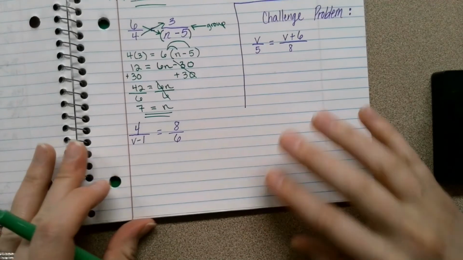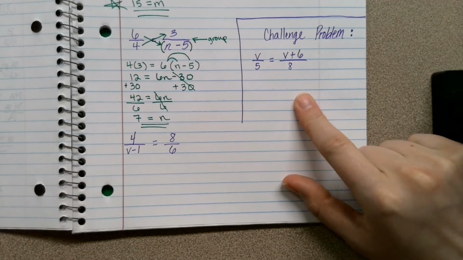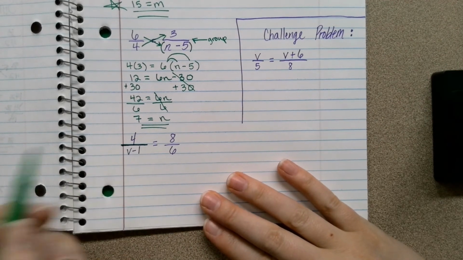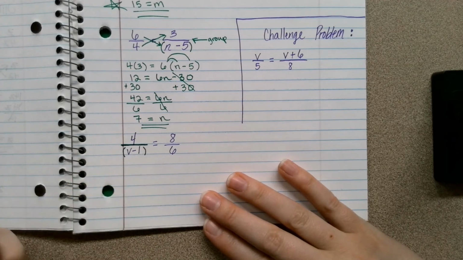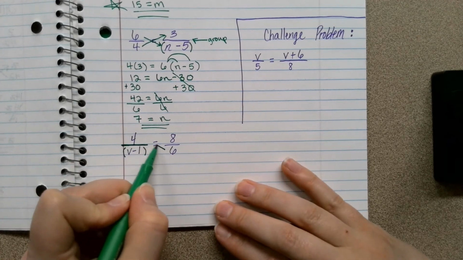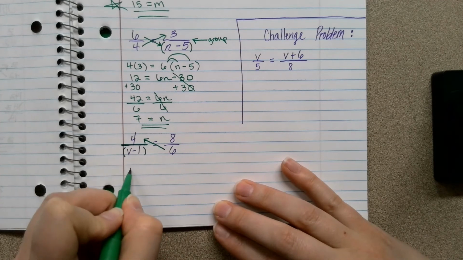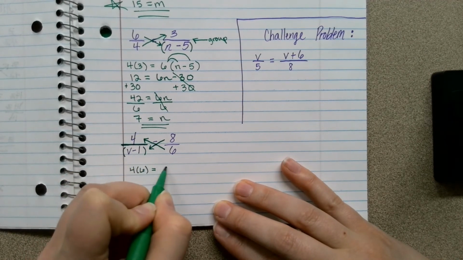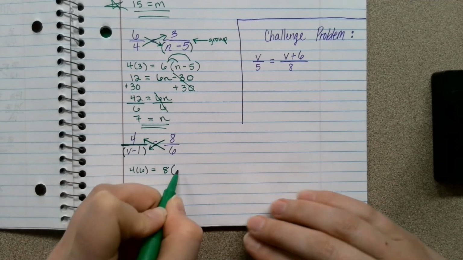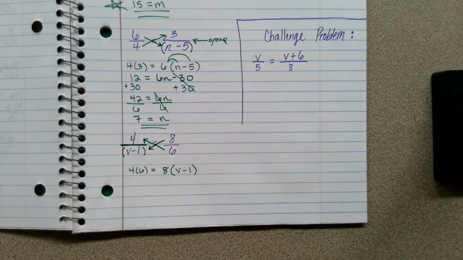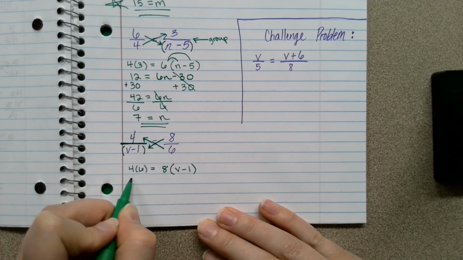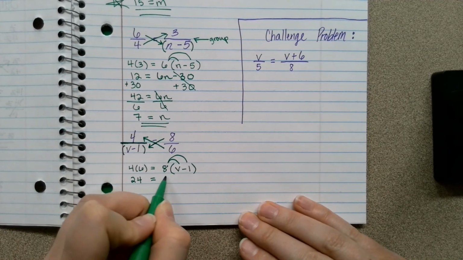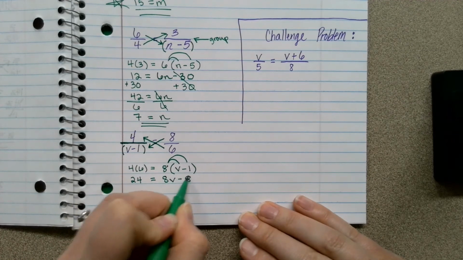We have one more typical problem before we try this challenge problem. Fraction bar line means that we have a group, so we toss in parentheses and do cross products. 4 times the 6, set equal to 8, we'll put on the outside of the parentheses because of the group, v minus 1. 4 times 6 we can simplify at the same time that we distribute, giving us 8v minus 8.